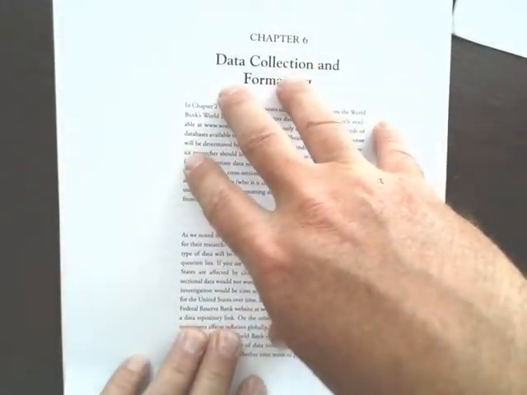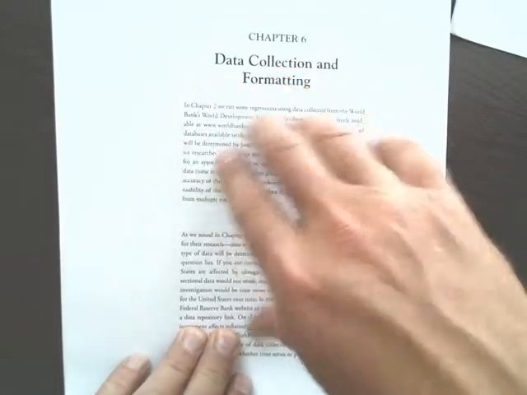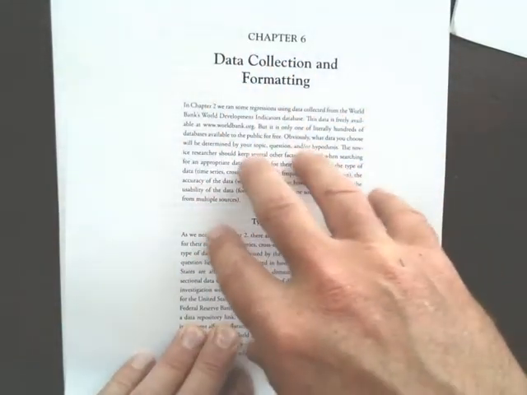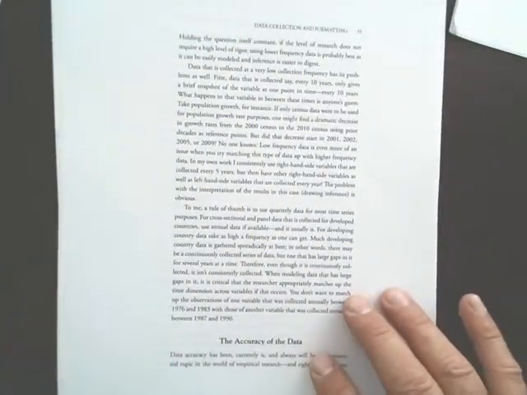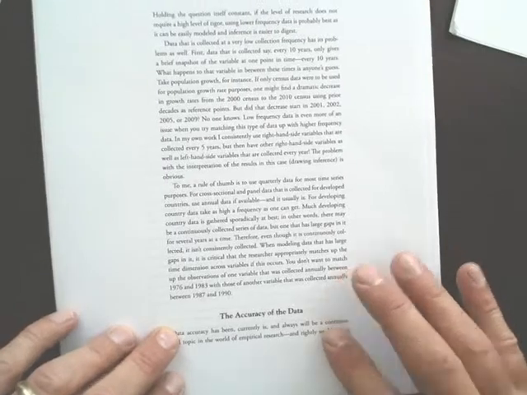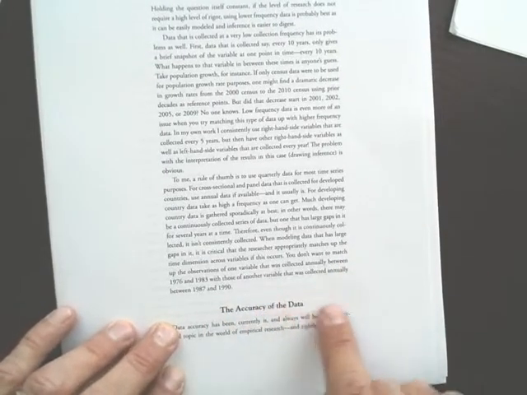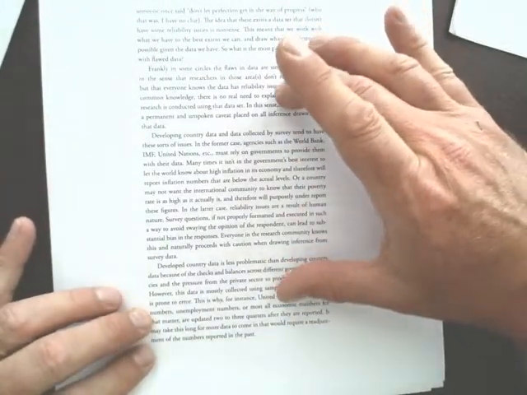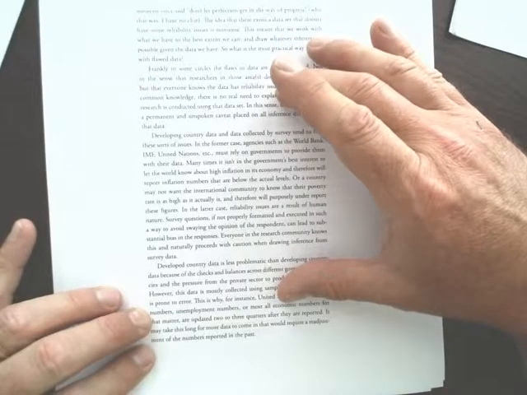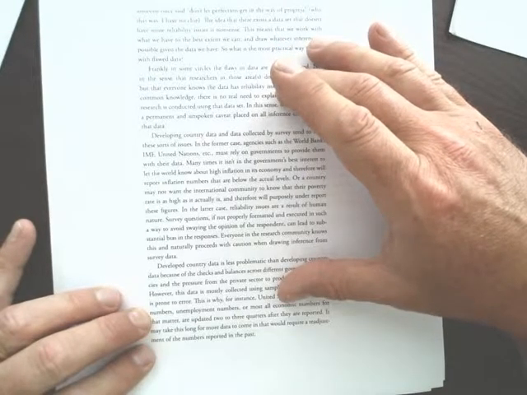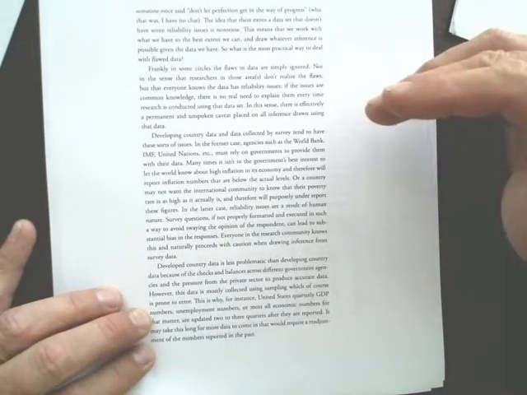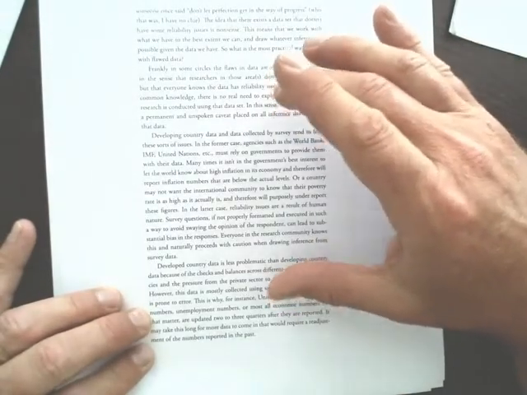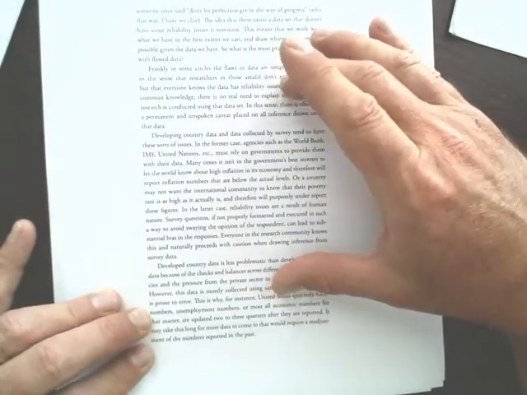Read chapter 6 though. Go ahead and read the whole thing. Even though the data collection part isn't relevant, it's a small part of chapter 6. The rest you're going to find quite useful. Pay particular attention to the section in chapter 6 on the accuracy of the data. You need to let me know or describe, because remember, I'm your professor and I gave you this data, but what you're actually writing a paper for is the general public.